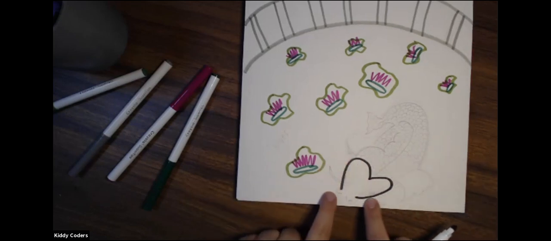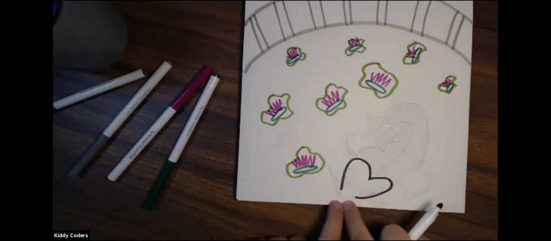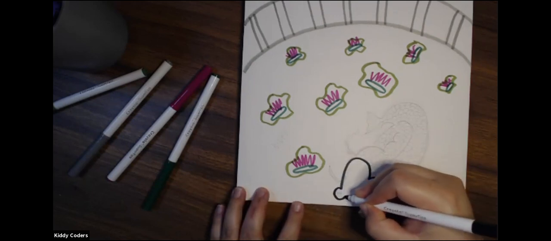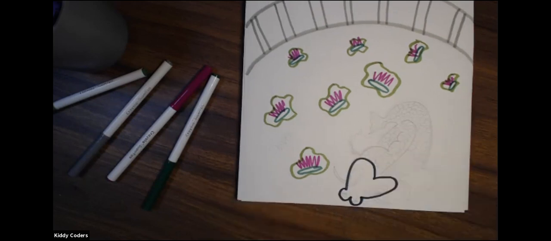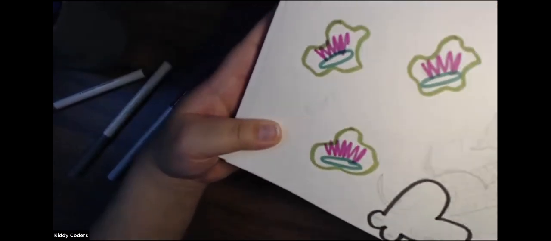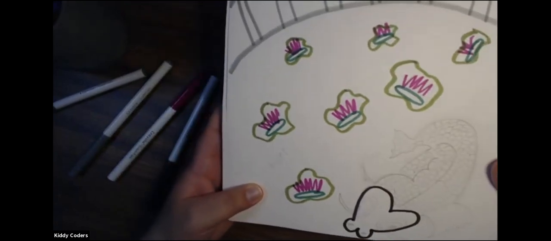Okay, so we did our curved heart. Now we are going to do a W, and that is going to be our koi fish's nose. So once we have our heart, we are going to make a W. Let me bring that a little closer. Whoop, there we go. So we have our heart, and we have a W at the bottom.